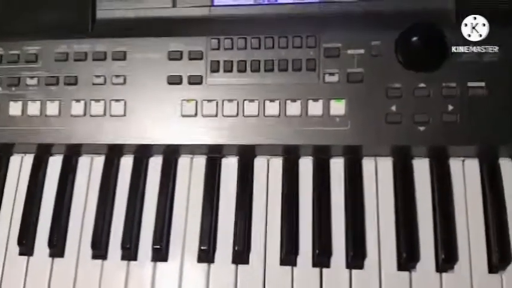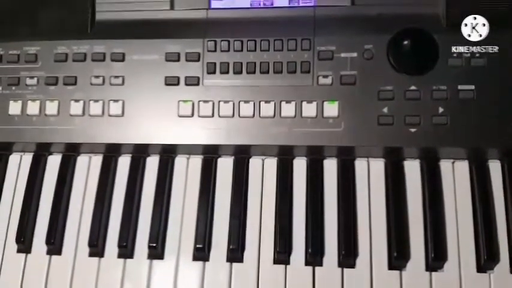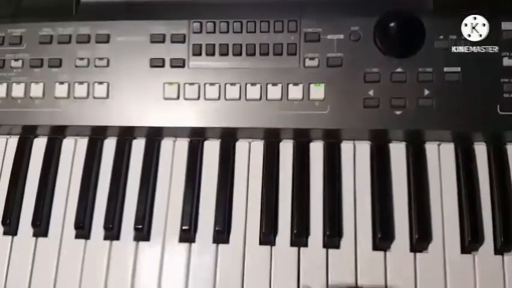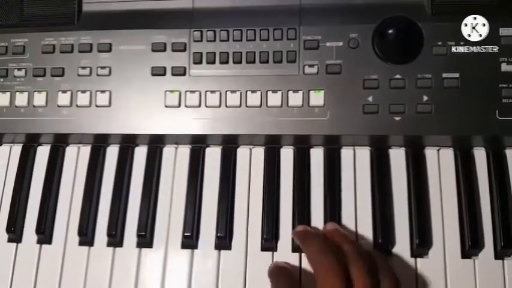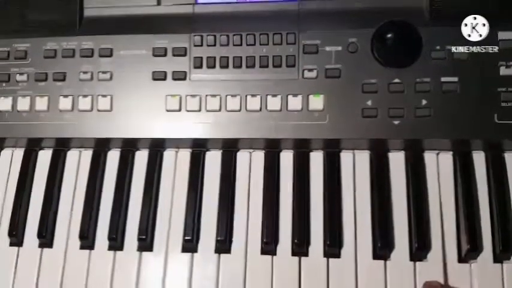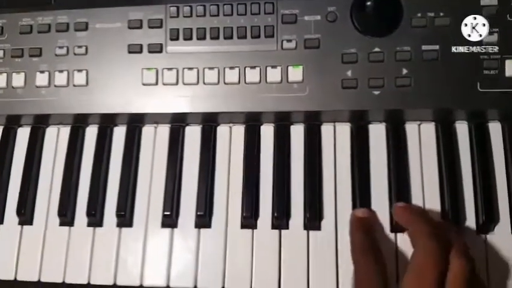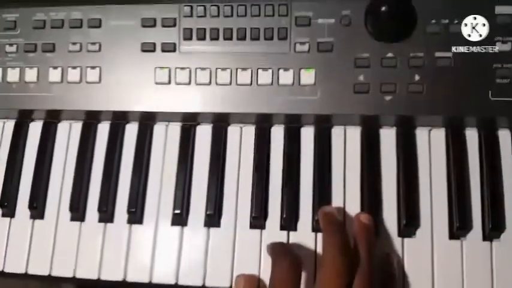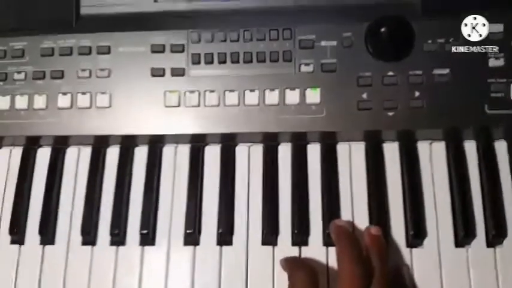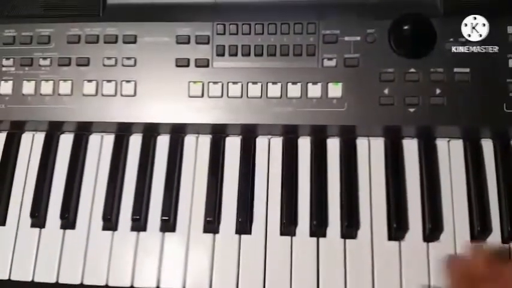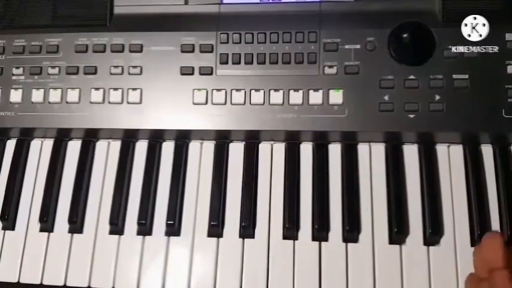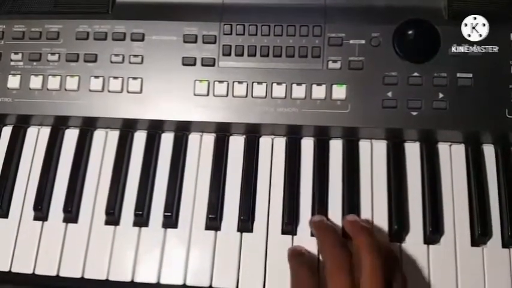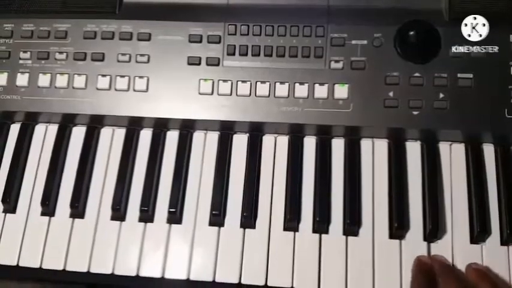So now let's look at the melodic minor. Let me start by playing the scale. So when you play the melodic scale, you play the melodic scale when ascending, then you play a natural minor scale when descending.